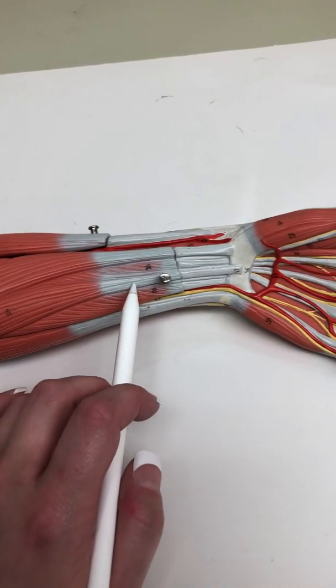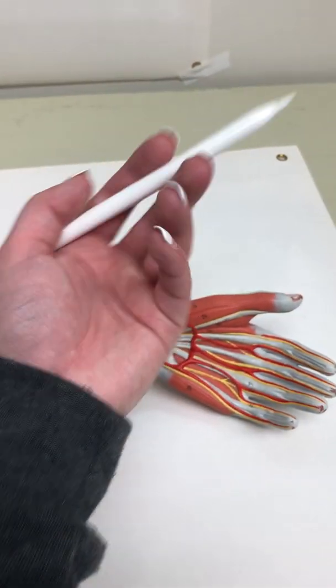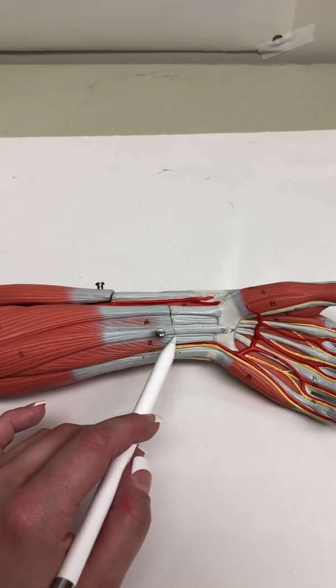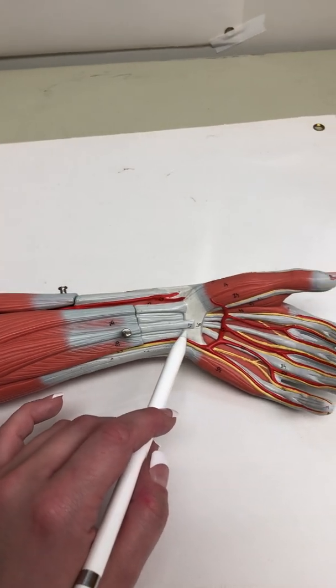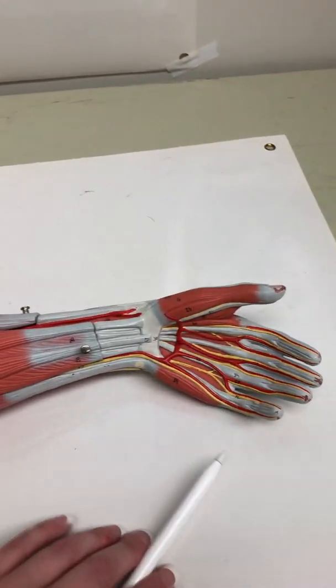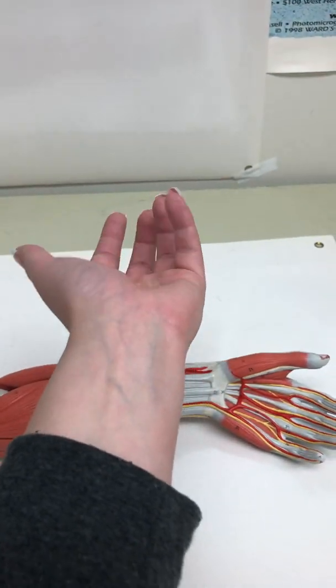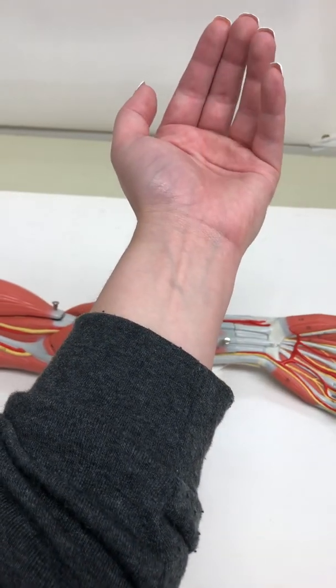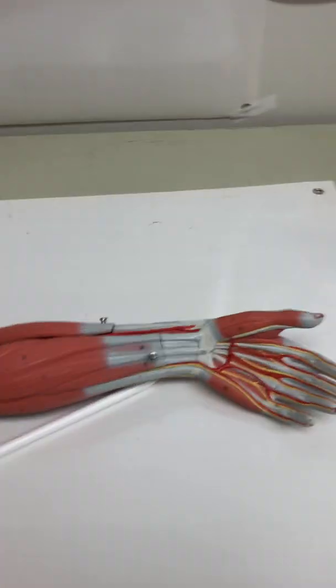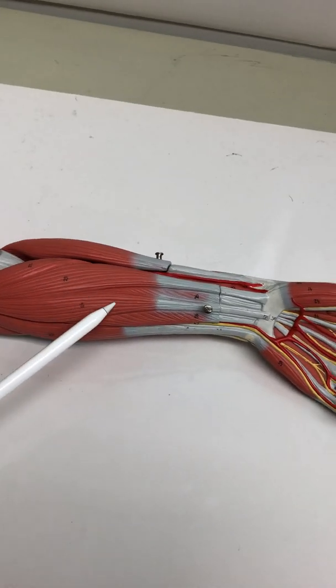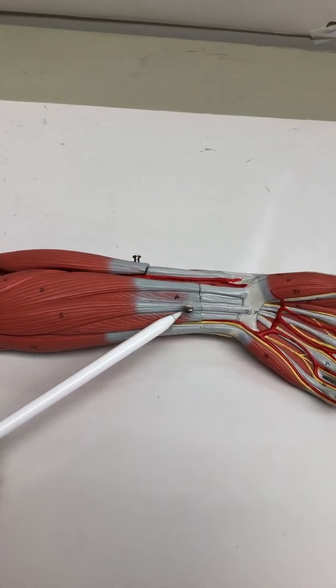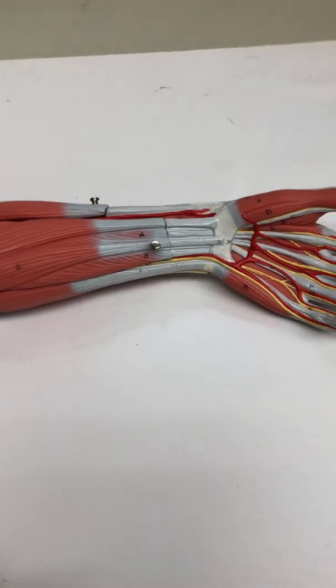So Palmaris longus helps to flex the wrist into the palm, and then the Flexor Digitorum Superficialis is going to help flex the fingers. You can even try this on your own by squeezing. I can't really show you exactly, but if you start to squeeze your wrist at the top of your elbow, your wrist will start to move, and then you'll start to feel your fingers move. And that's the Palmaris longus and Flexor Digitorum Superficialis being triggered.